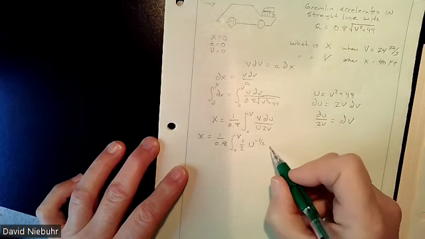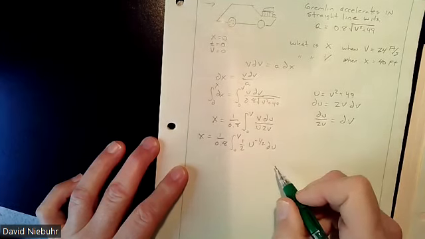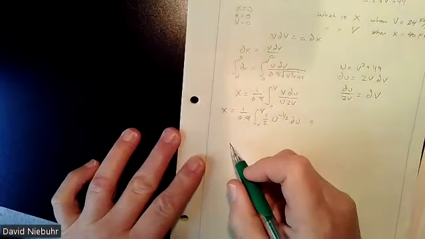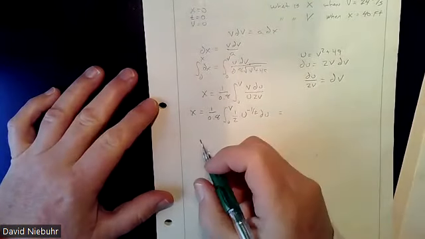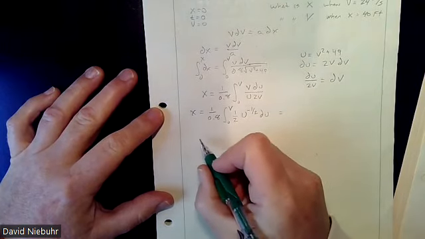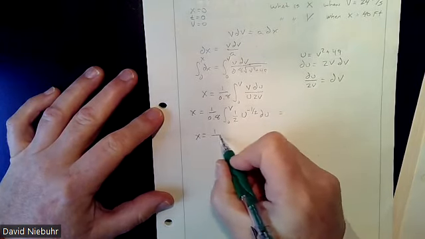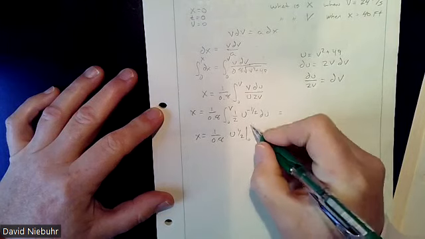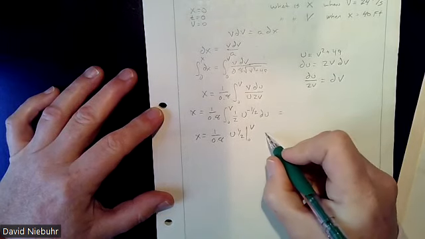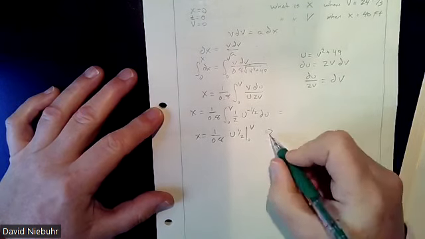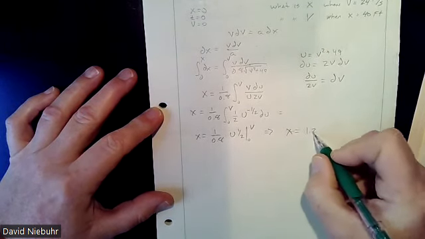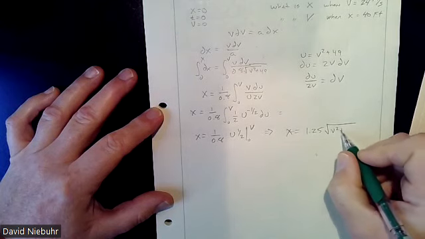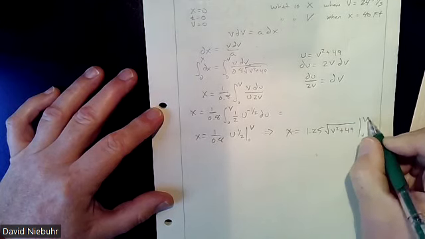The final answer is x equals 1 over 0.8 u to the 1/2, evaluated from 0 to v, which ends up giving us x equals 1.25 times the square root of v squared plus 49, evaluated from 0 to v.